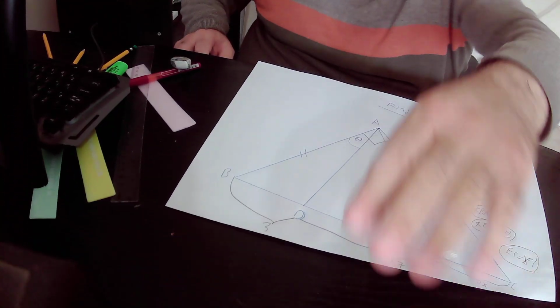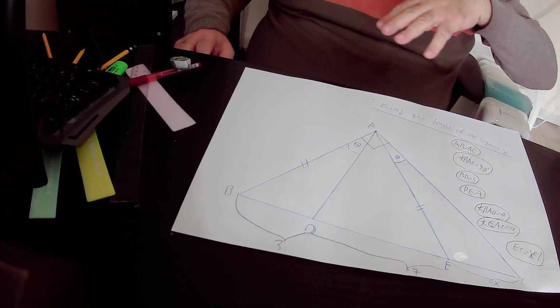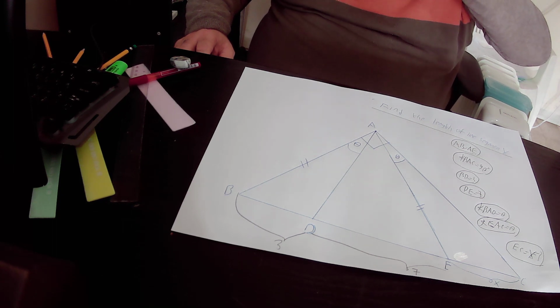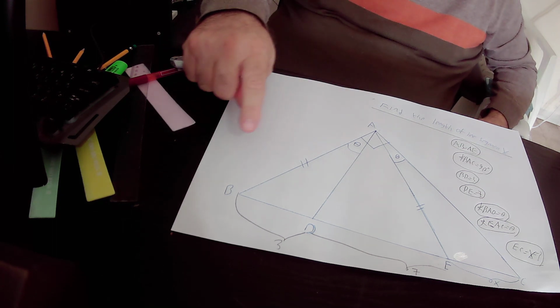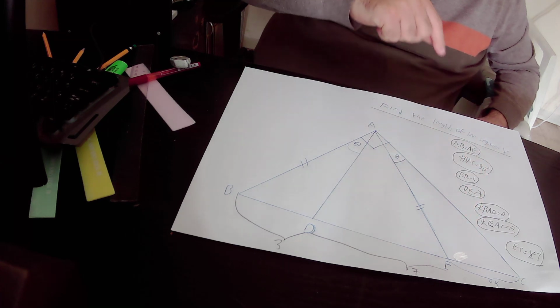Now in this lecture we will find out the value of line segment X. In the drawing we have triangle ABC. We know that side AB equals side AE.